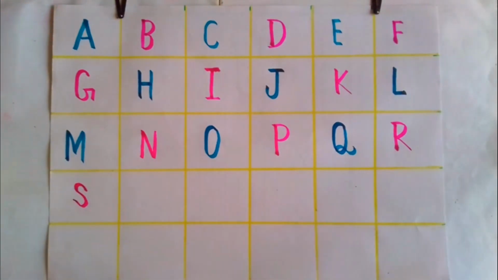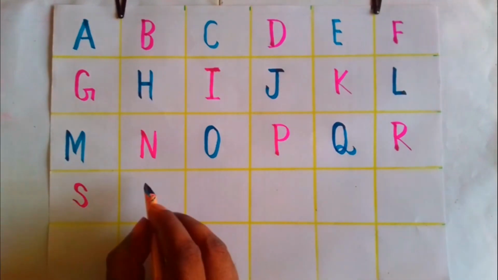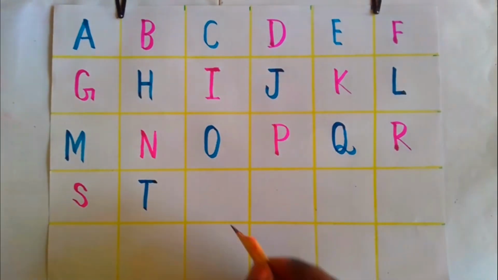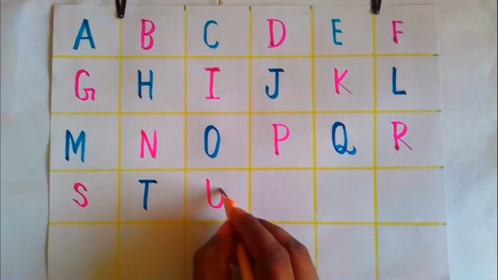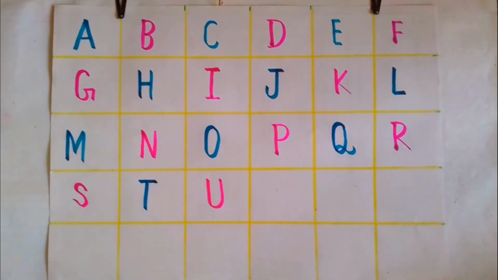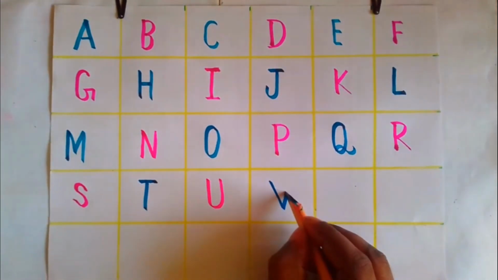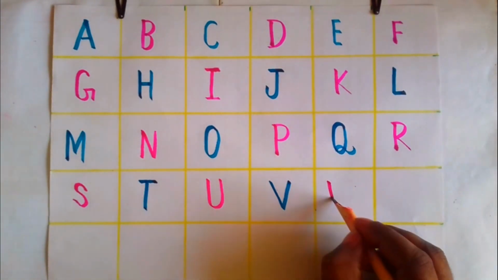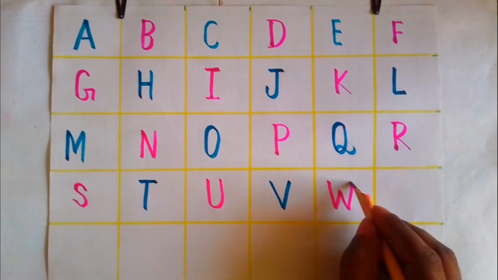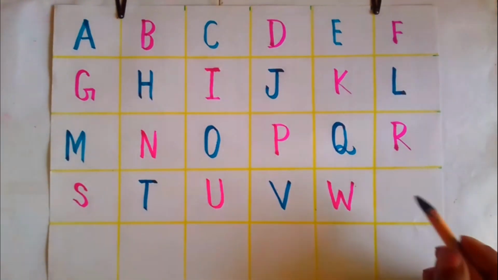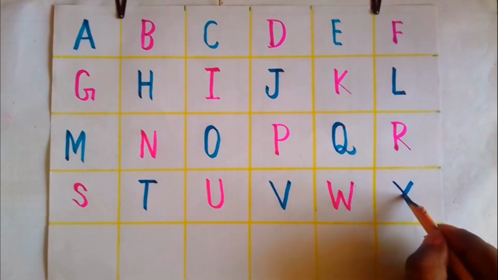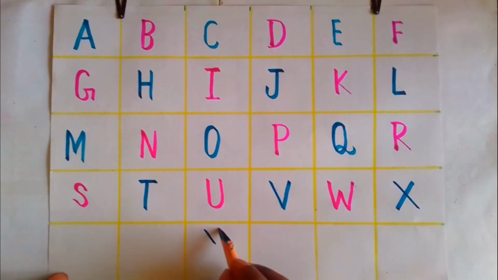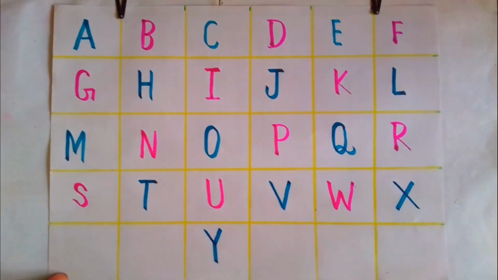S. S for sheep. T. T for tree. U. U for umbrella. V. V for violin. W. W for watch. X. X for Xmas tree. Y. Y for yak.